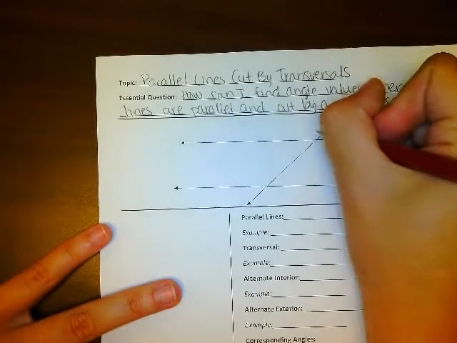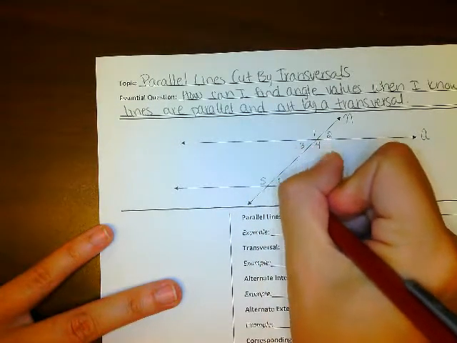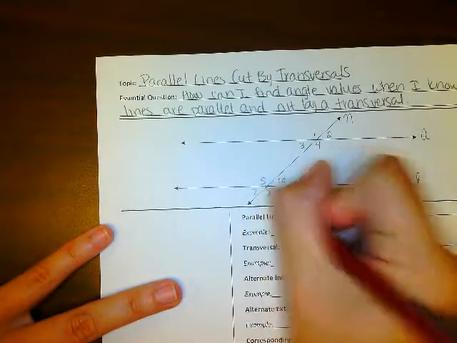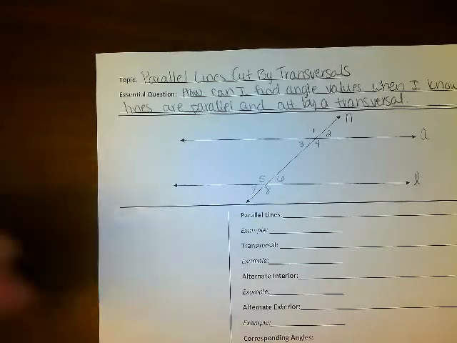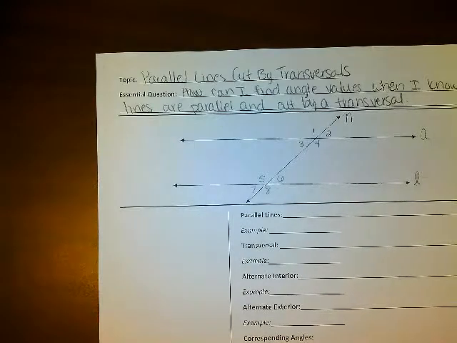Then we have to go ahead and name our angles. So I'm going to do a 1, 2, 3, 4, 5, 6, 7, 8. You also are going to need two colors for this note sheet, just to make it a little bit easier to find and identify things.